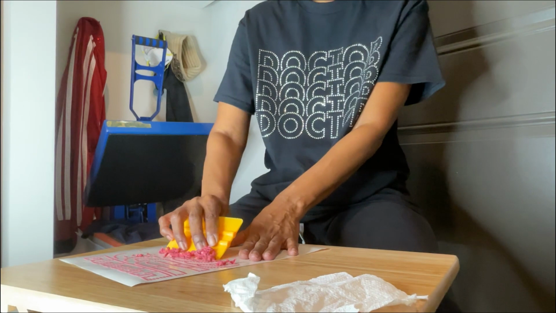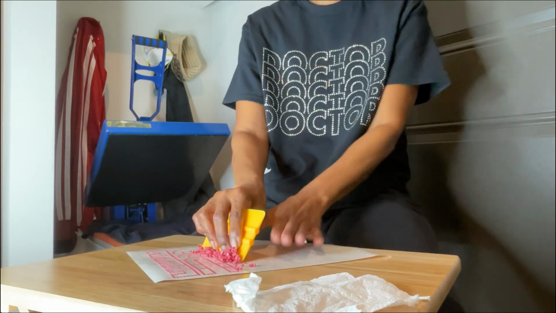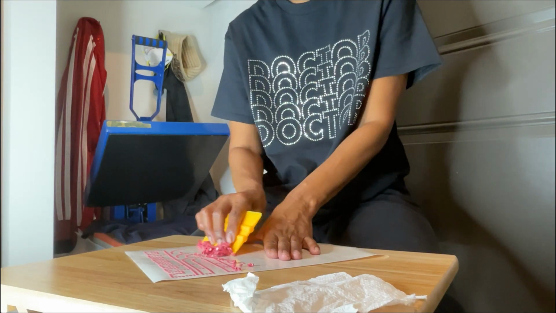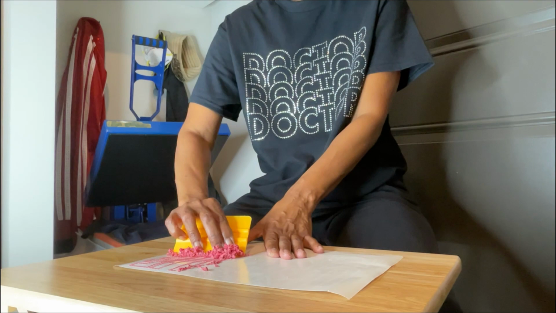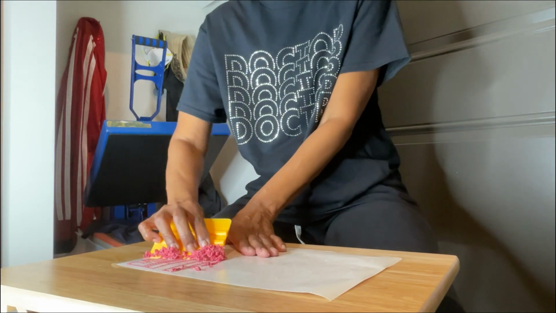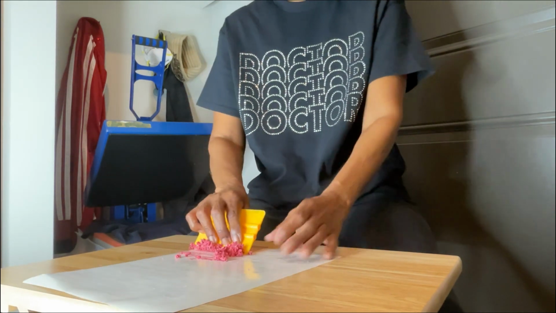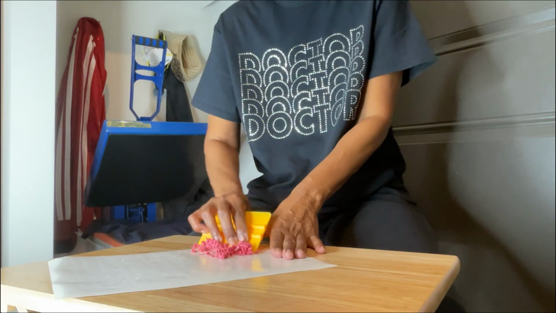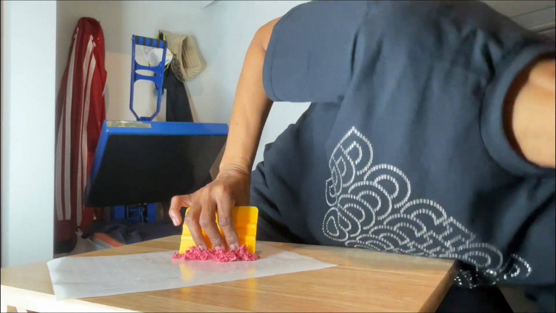So it takes no more than a couple minutes to just scrape. You take your time. I've been doing it for so long that I don't have dots popping all over the place.